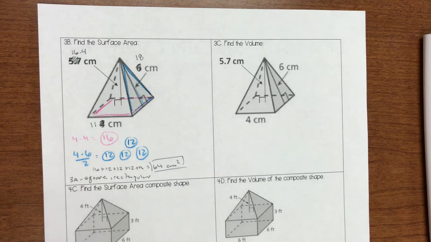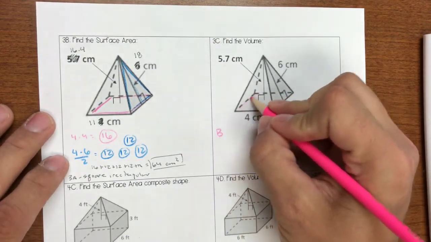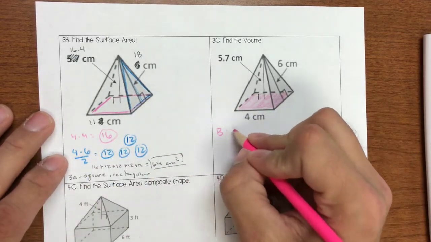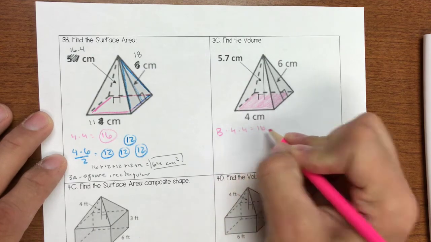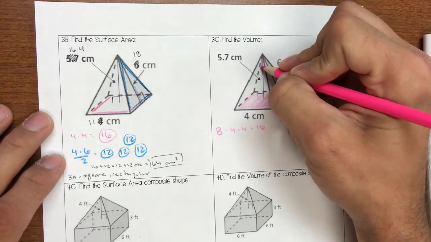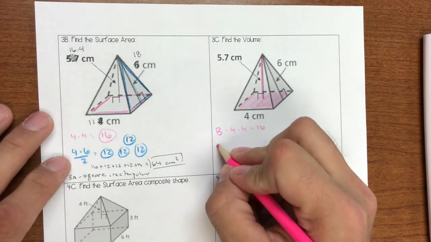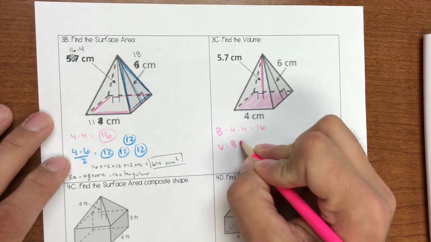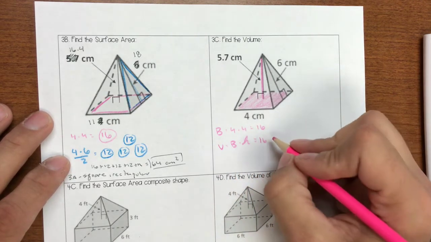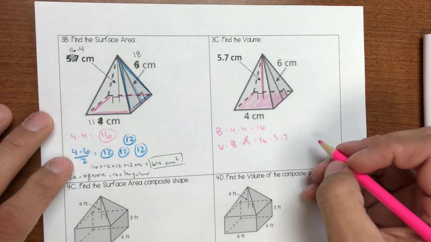All right, moving on to volume. Again, it's finding the area of big B, finding the area of the base, this square right here. And this square, the area we already found on this problem, but the area is 4 times 4, which is 16. So that's the area of my base, and if I want to know how many of those are stacked up, I've got to use this number right here. That's how tall my pyramid is, that's how many of those are stacked up. So my volume, which equals big base times the height, is going to be big base 16 times my height, which is 5.7.